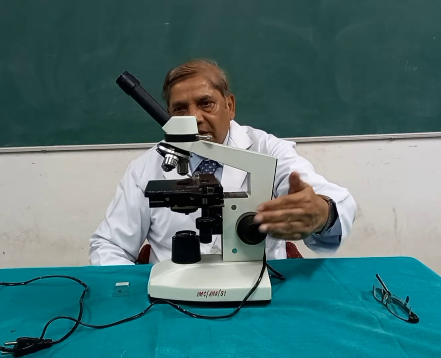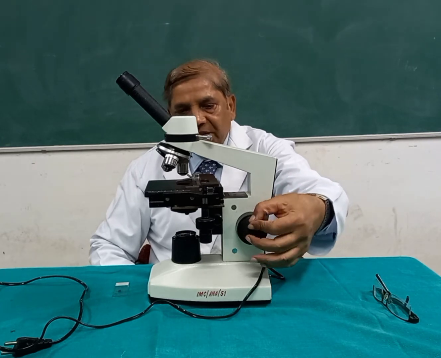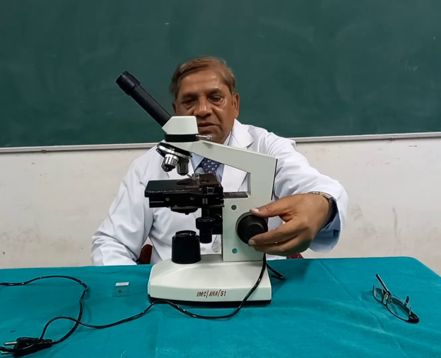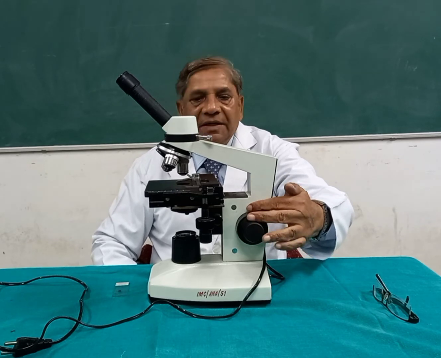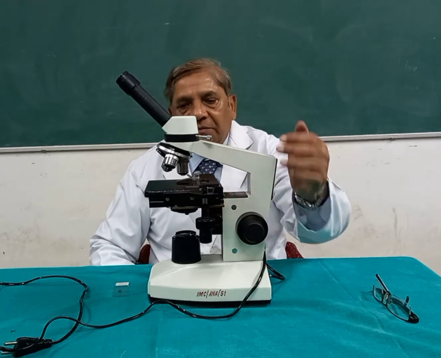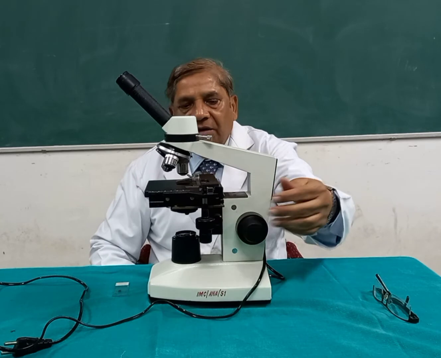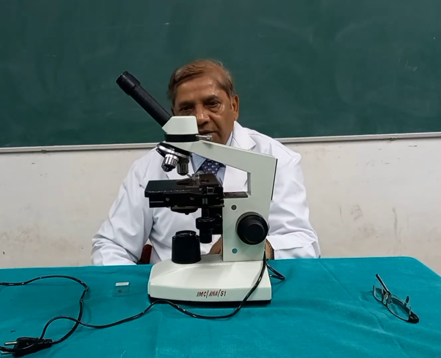So these are the two knobs, fine adjustment and coarse adjustment, for focusing of the slide. These two other knobs are for the movement of the slide onto the stage.